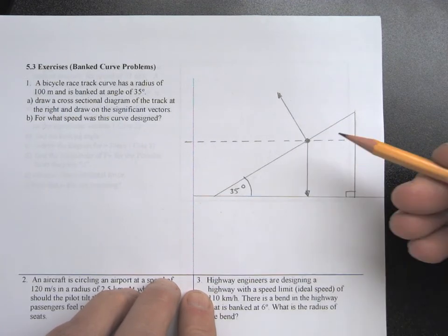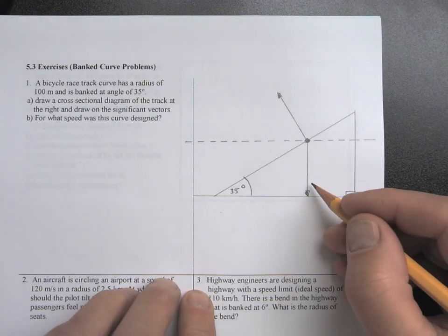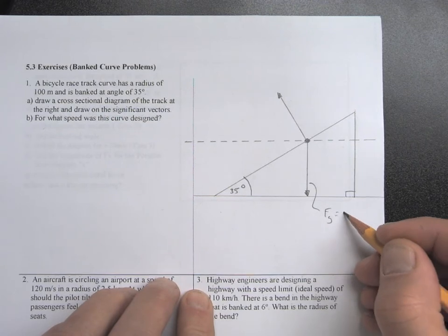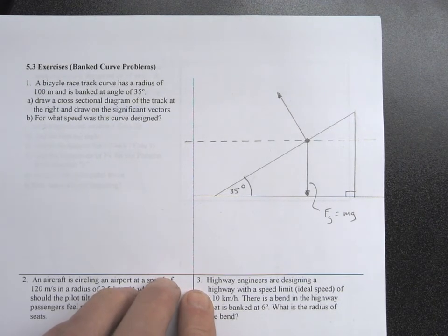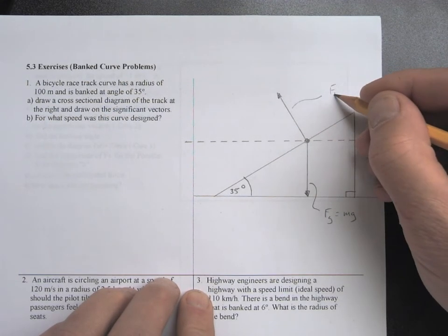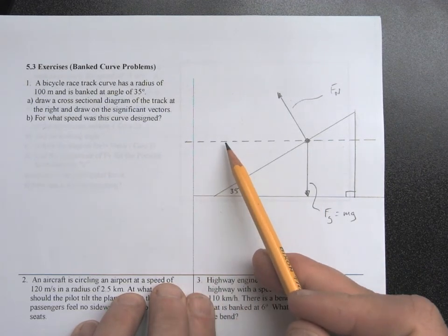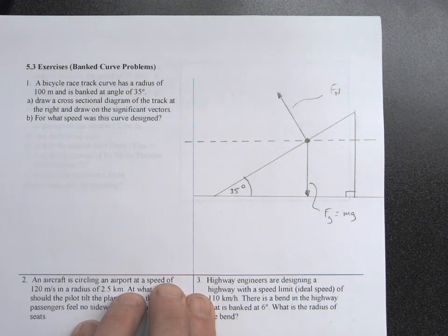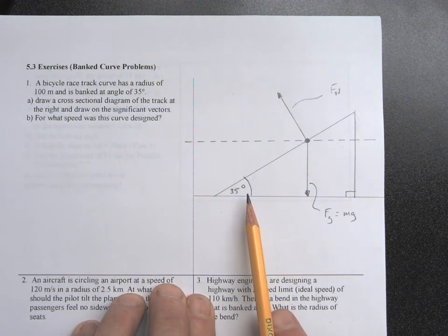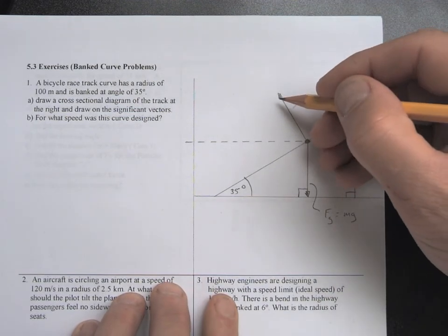I've got two obvious forces. We already know this is a perfect speed question. There's no friction, which means we have only two real forces. We're going to have Fg, which will be equal to mg, and we're going to have Fn. One other thing I did, I drew in a dashed line. Of course, if this is graph paper, that would be there for you. And that's just indicating another horizontal. This allows me to bring in my 35-degree angle and create some triangles up here.